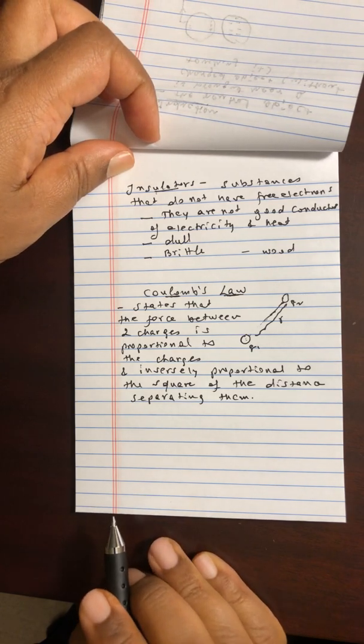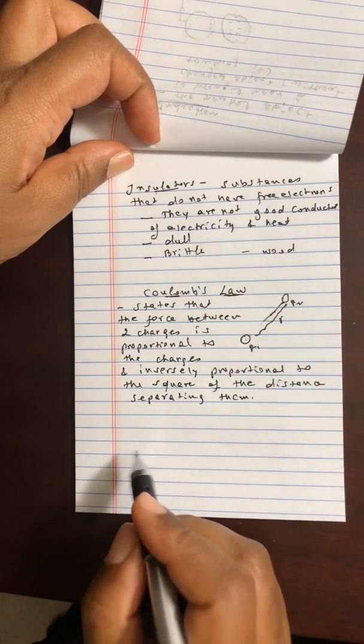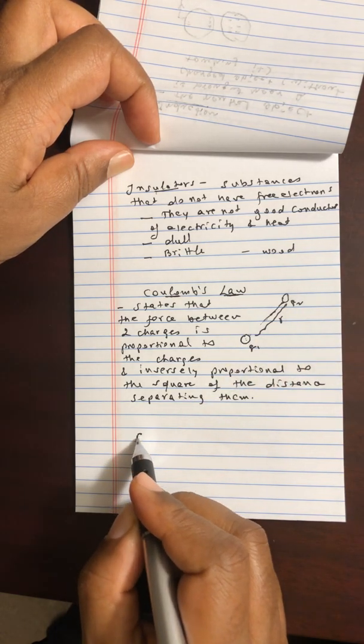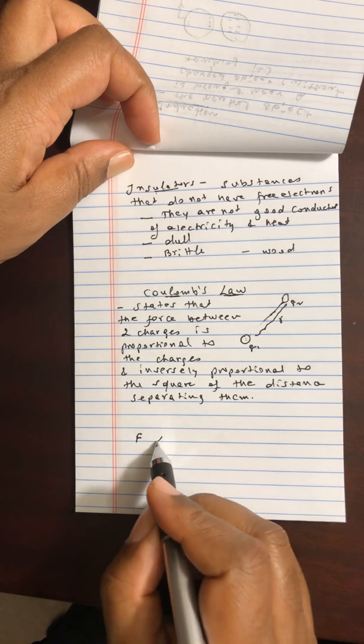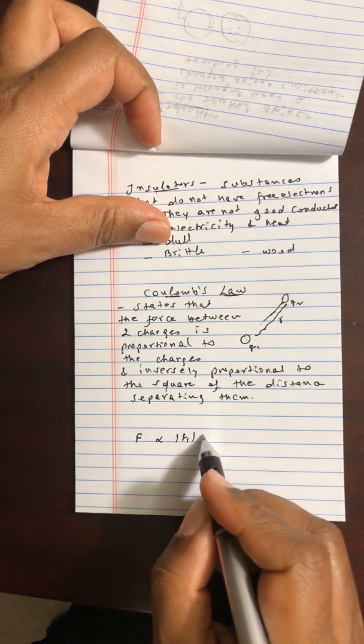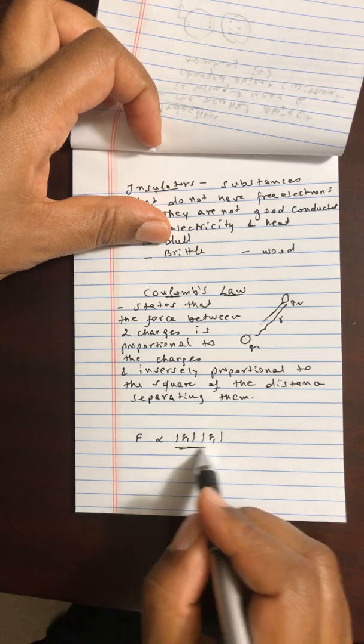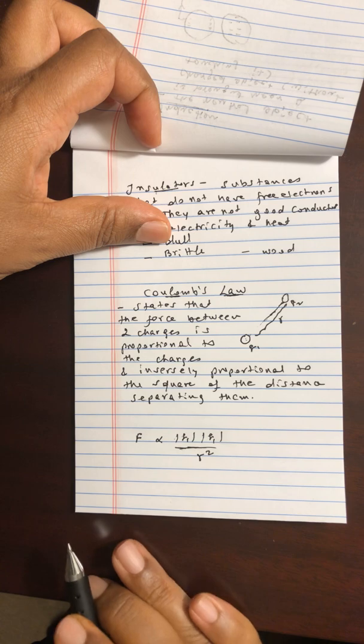Okay, so let's write this mathematically. Let's say the force between these two charges is denoted by F. We're saying this is proportional to the absolute value of the charges, and inversely proportional to the square of the distance.